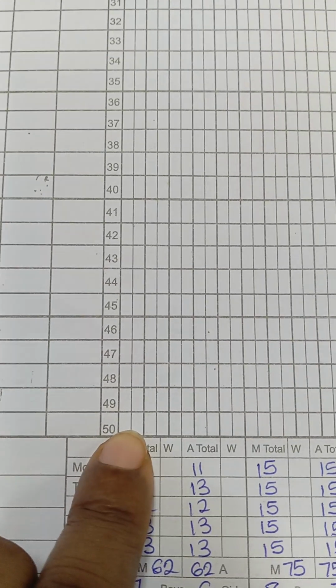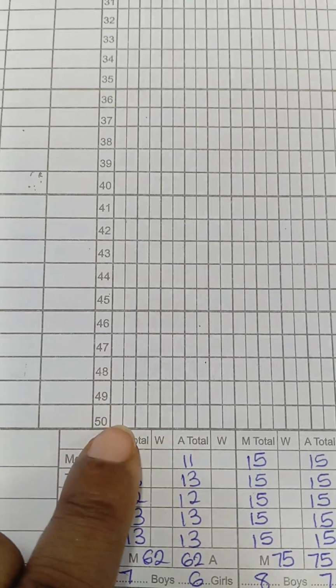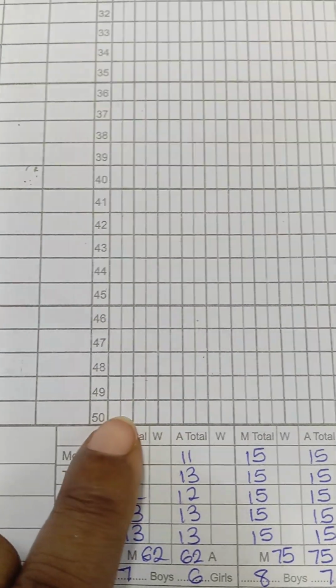Look at this row. This box is 2. So it gives 1 stroke and 2 strokes. That means for Monday, it must be 2.